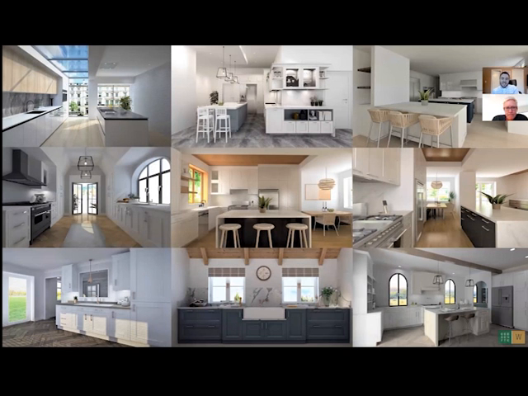And lastly, these are just a few examples of the renderings from WinterFlex and what you can expect to see from your design community. These are all from designers based in the US using WinterFlex today. 80% of our customers come from other CAD platforms and less than 2% ever leave.